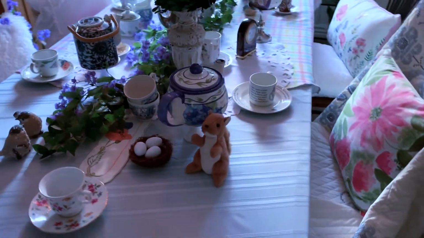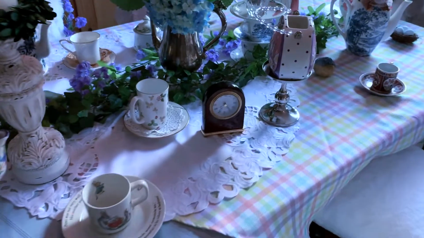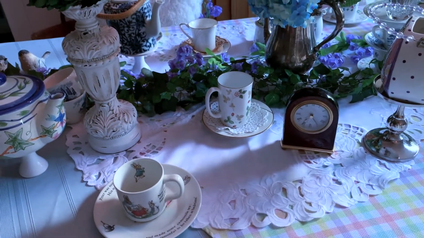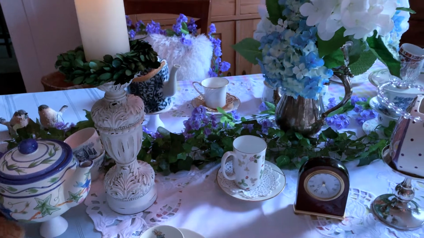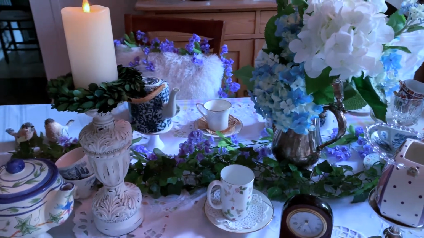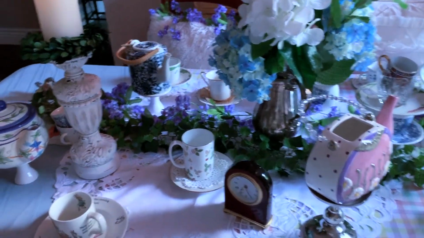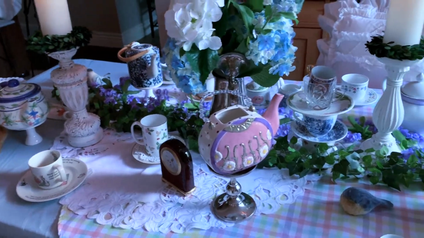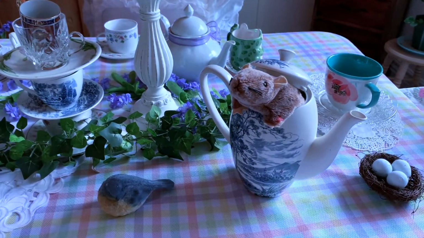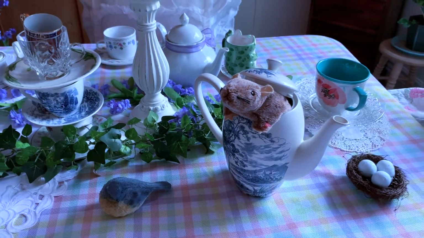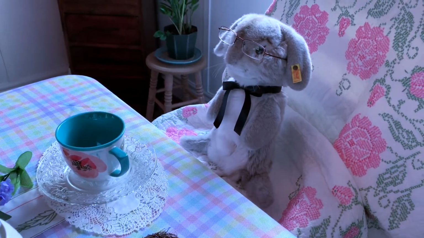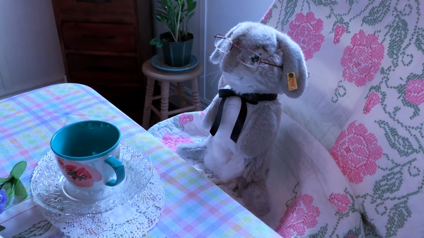Coming around to this side over here, we have a clock, which was very important in the story because the Mad Hatter was very obsessed with time. We have a sort of thrown together flower arrangement in an old silver coffee pot, and several teapots, different styles, another little birdie, and uh-oh, look, there is the dormouse peeking out of this pot. One of our most special guests here today is the March Hare. There he is, waiting for someone to serve him tea.